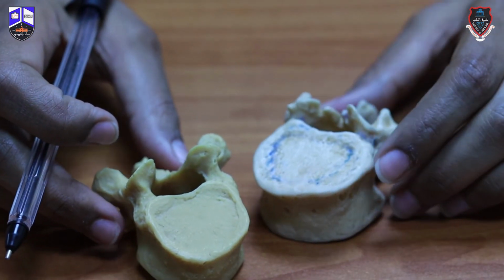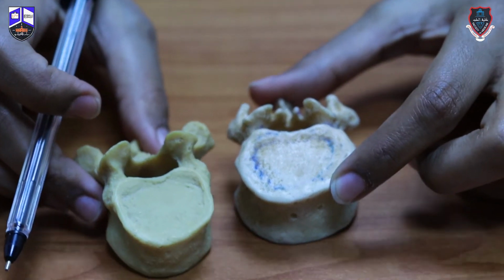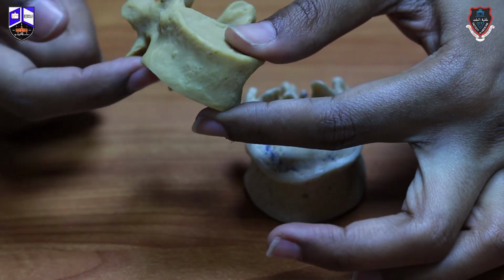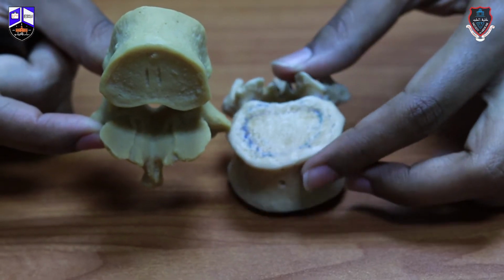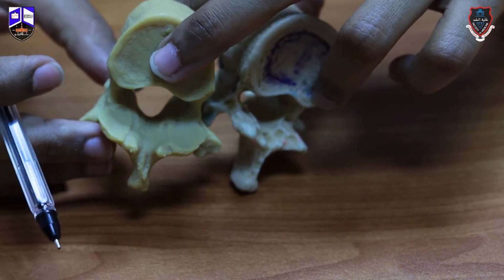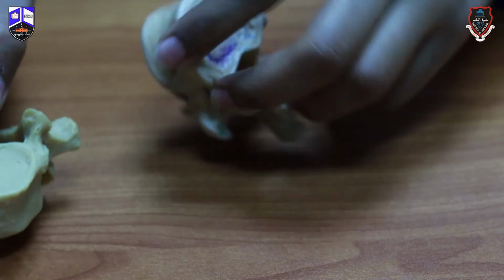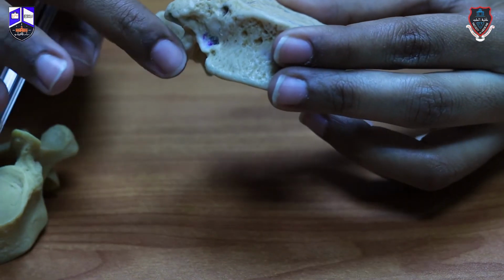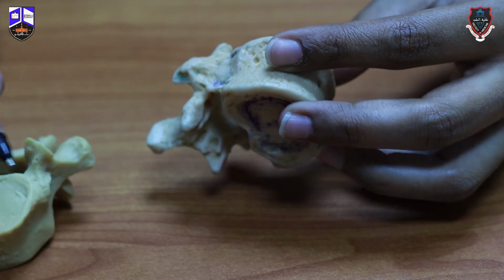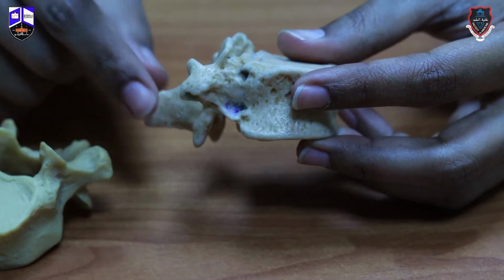Now we have eliminated the 10th vertebra. In order to differentiate between the 11th and the 12th vertebra, look at the inferior articular processes. If the inferior articular processes face forward and medially, as in this case, then the vertebra is an 11th one. If the inferior articular facets face directly lateral, as in this case, then this is the 12th vertebra. The inferior articular facets are similar to those of lumbar vertebrae.